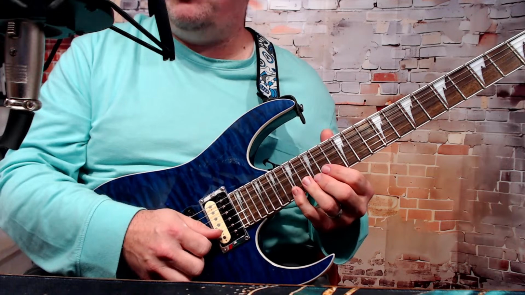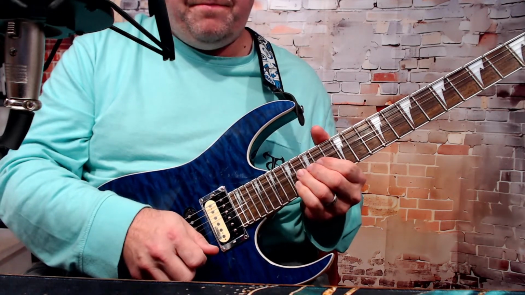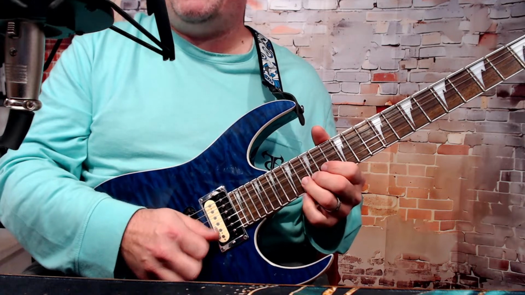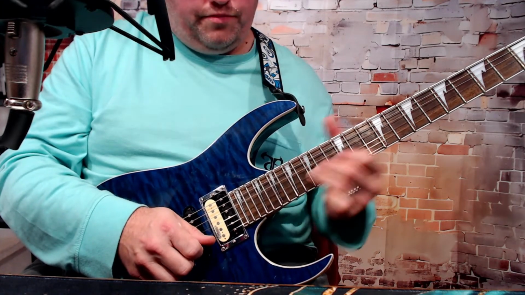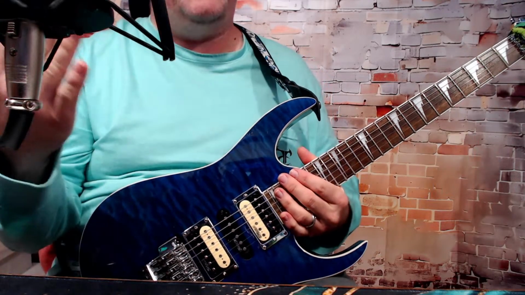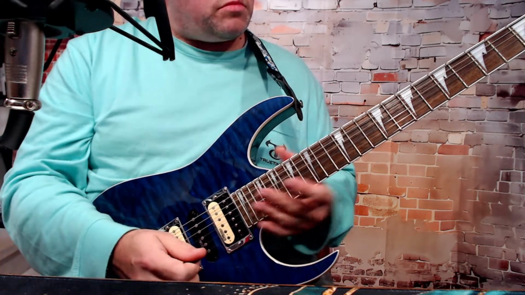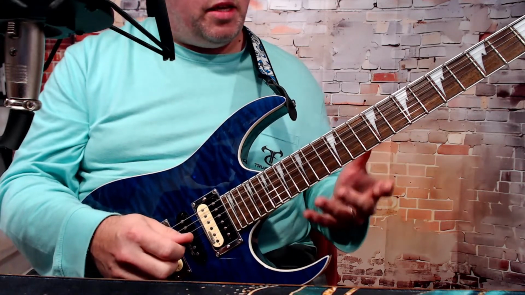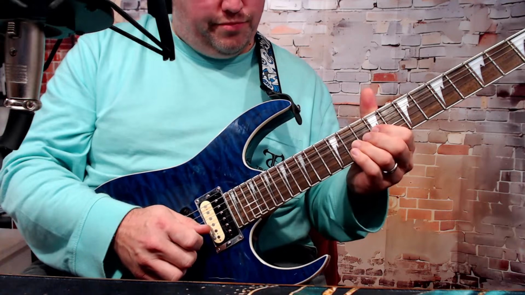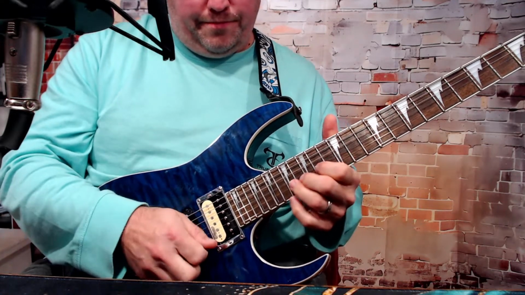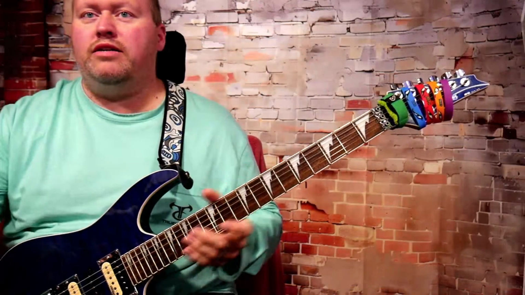And you've got to give that pull off a good attack, because it starts to die. You can hear it dying there. Okay, so he does that there. He's probably going to do it more in the actual song, but for now, that's the first technique, the bend to a trill slide. Okay, that's the first technique there.